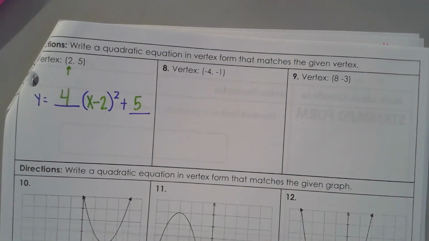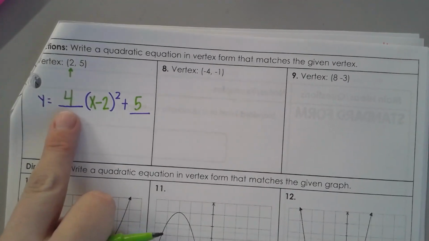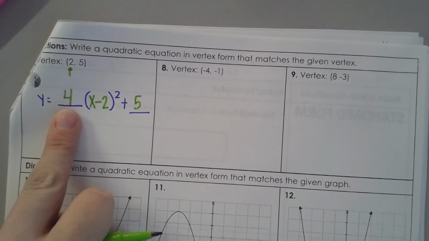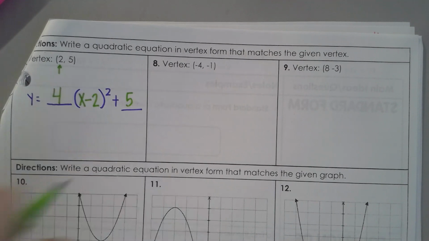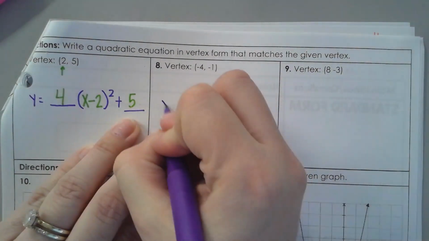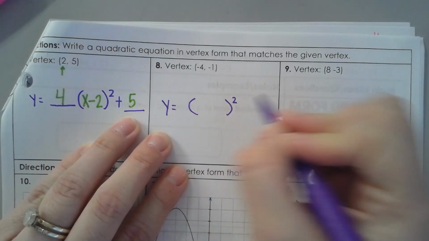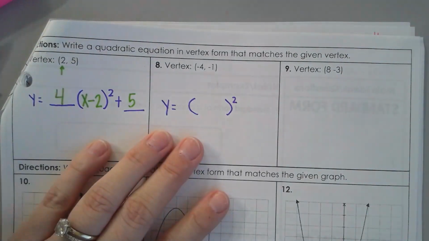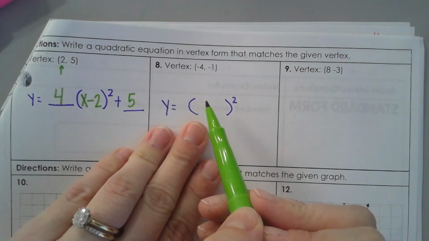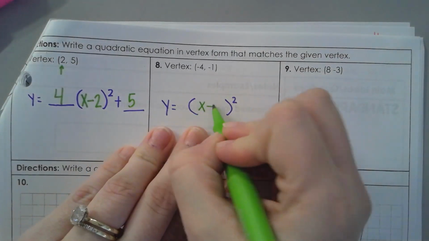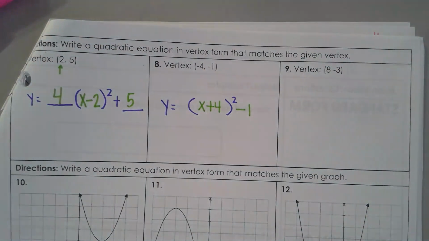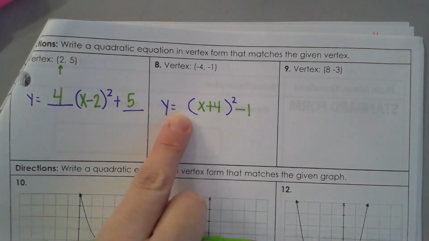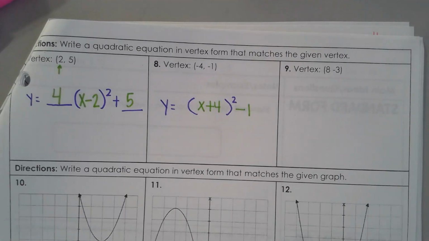Just for the sake of being simple, let's always assume that the number in the front is 1. Or if you already did it and put another number, that's fine too. I'm just not going to put a number there, and that would be 1. So number 8 would be y equals what? y equals (x plus 4) squared minus 1. Good. And you could have any number you wanted in front of that, and it would still be correct.